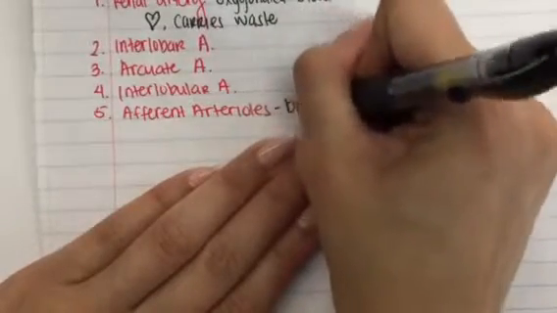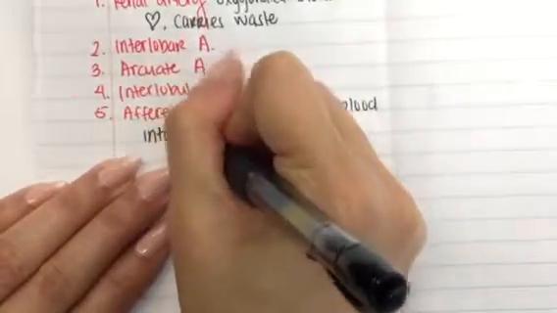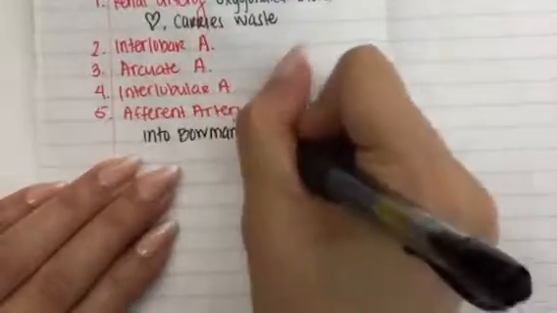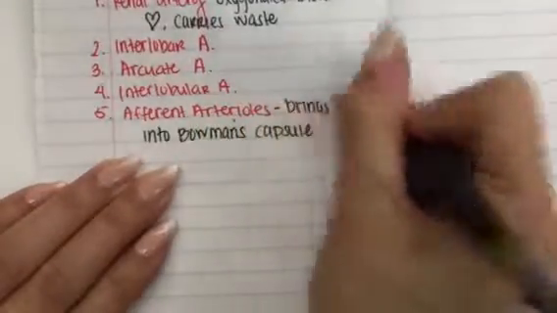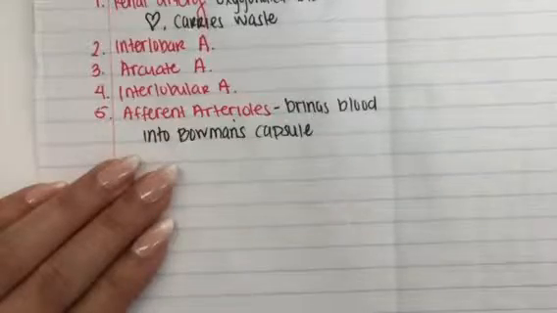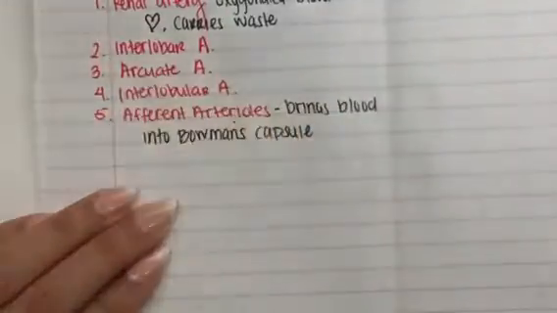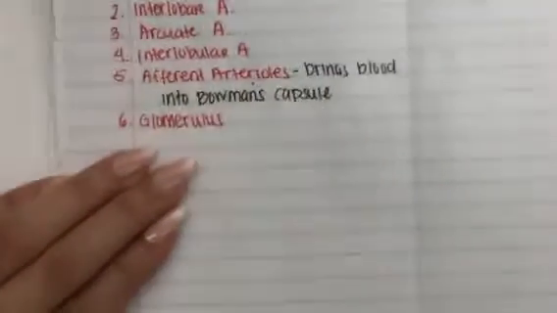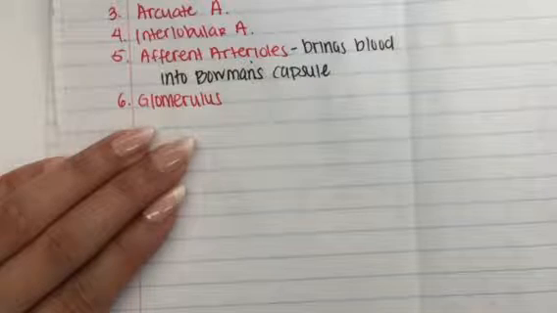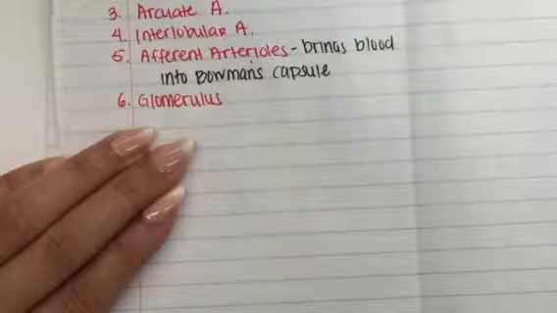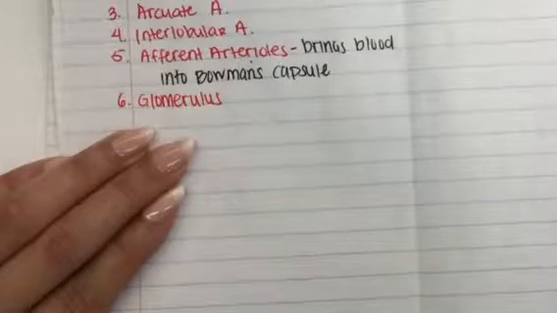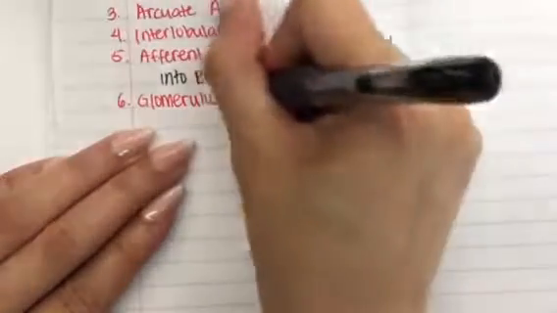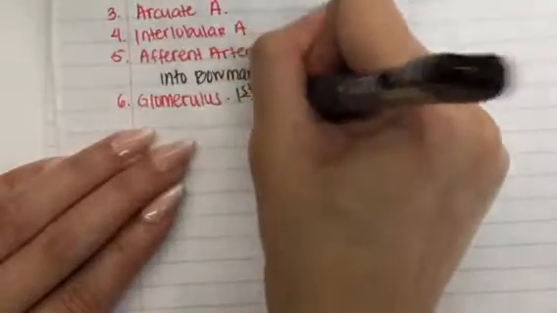I'm going to add a little description for arterioles here. These will bring blood into Bowman's capsule, which is that little claw thing that's surrounding the glomerulus. The afferent arterioles form a little knot called the glomerulus. Can you please say glomerulus? Glomerulus. That's a fun one. And glomerulus is where water is drawn out of the blood, waste is drawn out of the blood. So this is actually our very first step in forming urine.